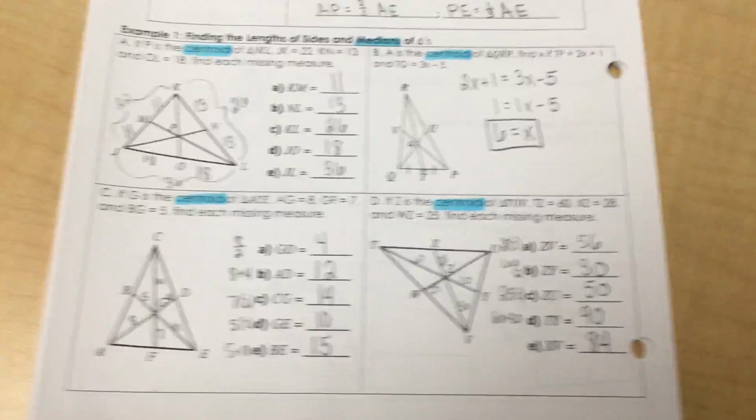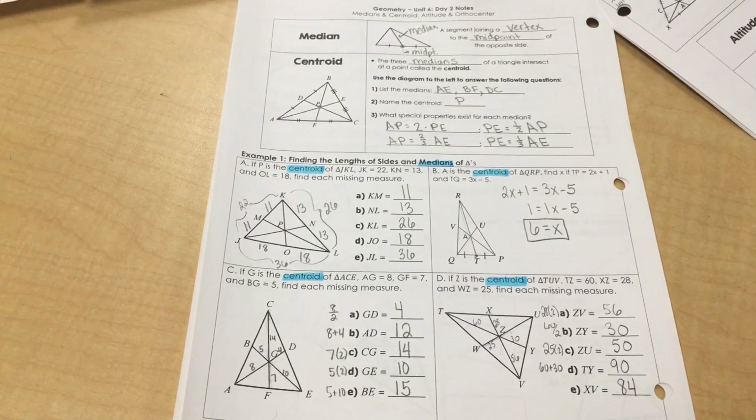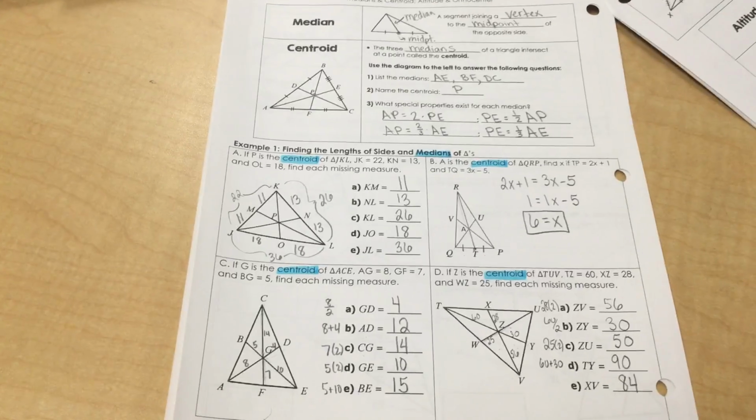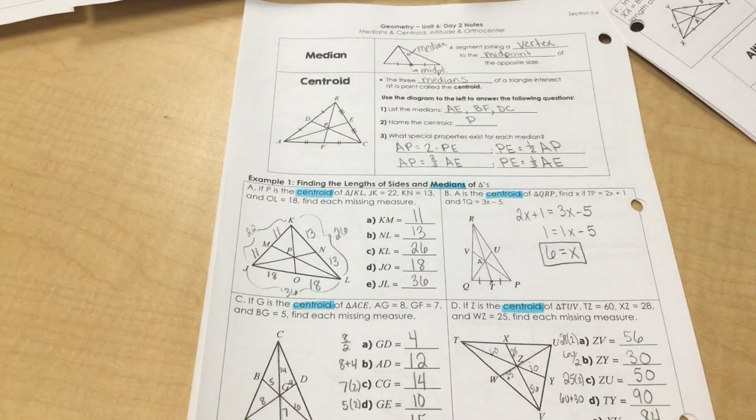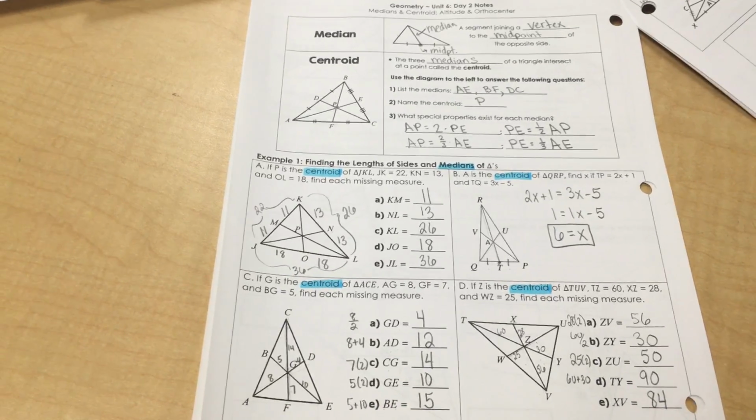All right, so this whole section is about just medians and centroids on this page. This is also going to be posted on Google Classroom, so you have the notes in case you've missed something. And let's get ready to go on to the next section.